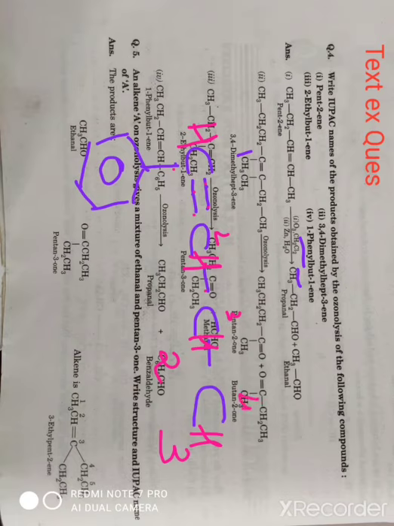So here this is a 4 carbon alkene which is given to us. Now we have to do the ozonolysis. So how easily can we make the product?